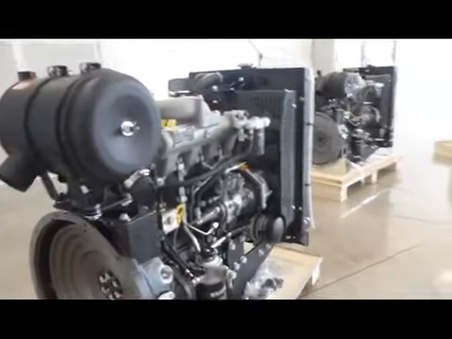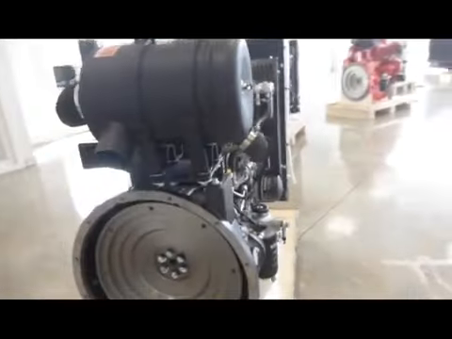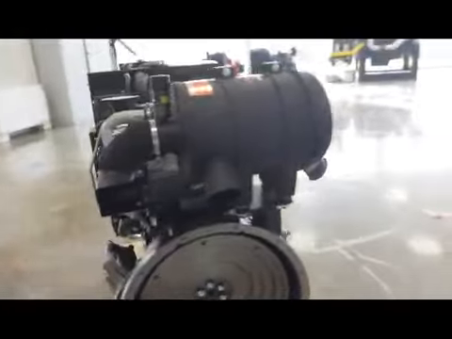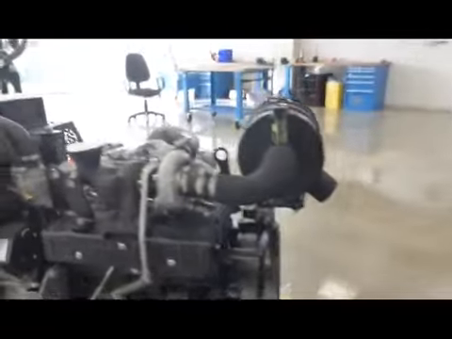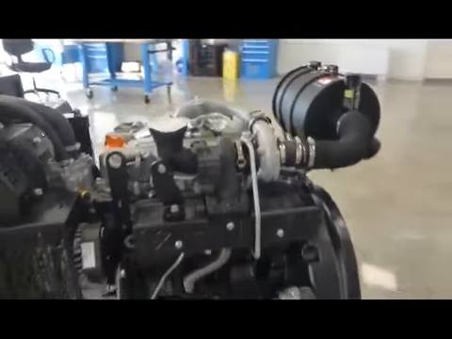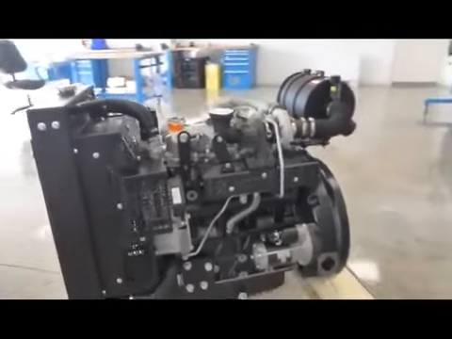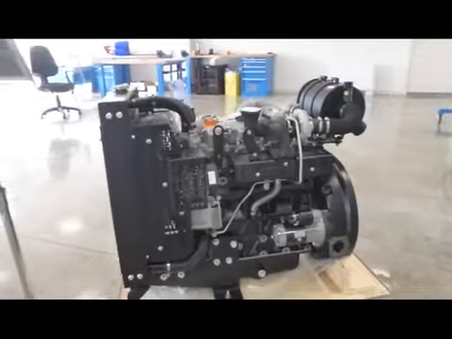For the naturally aspirated engine, the power is around 20-25 kilowatt per, and for the turbo engine, the power is 30-40 kilowatt per.